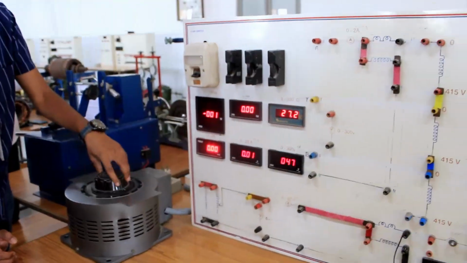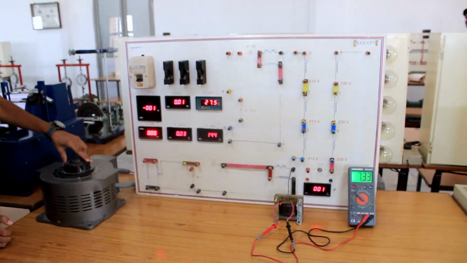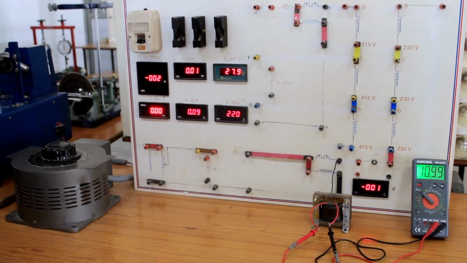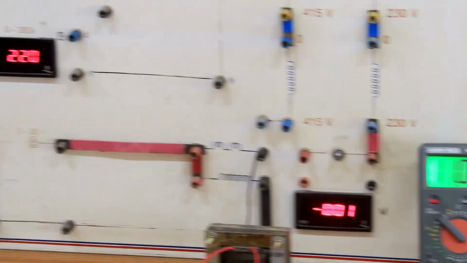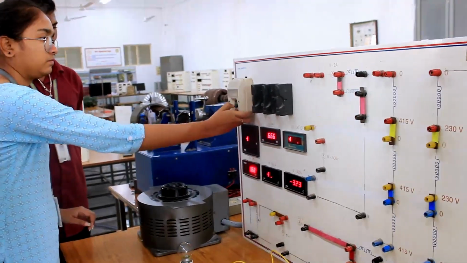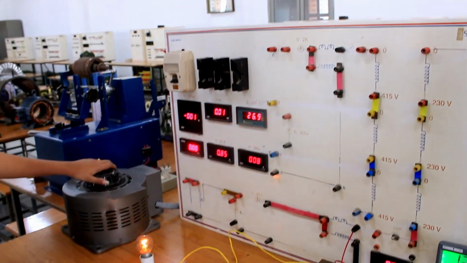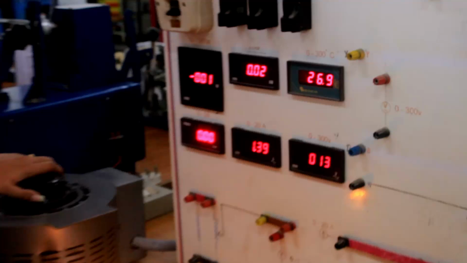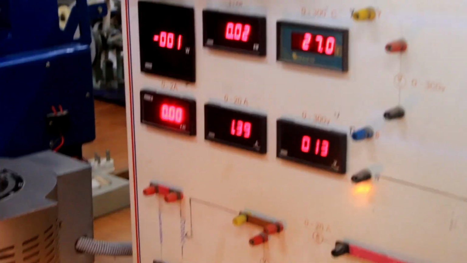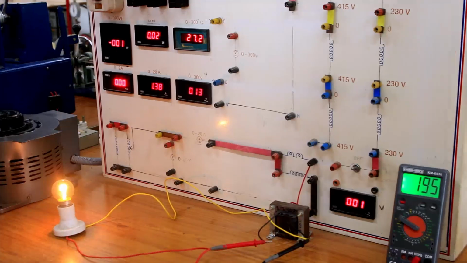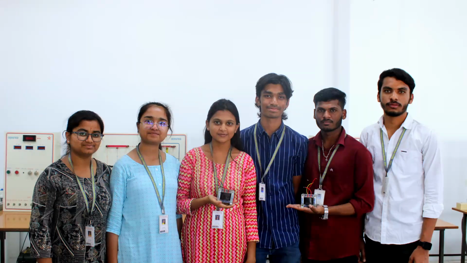No-load test on designed transformer from 230 volts side. Load test on designed transformer from 15 volts side. Final output with successful design.